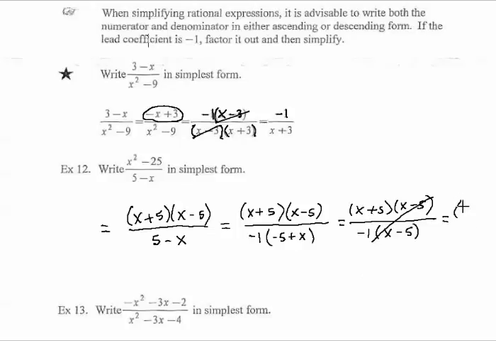and we could write this as x plus 5 over a negative 1, which really doesn't look all that good. We would rather just simply take this negative 1 and attach it to the numerator and not even write a fraction bar or a denominator.